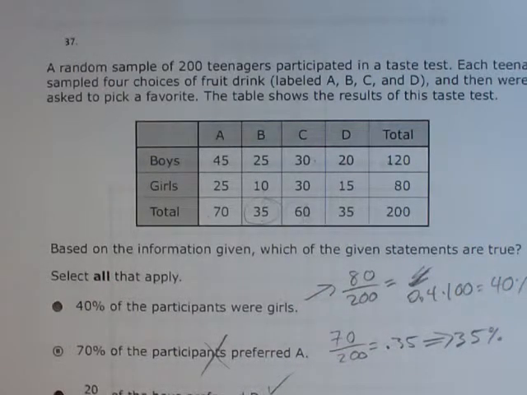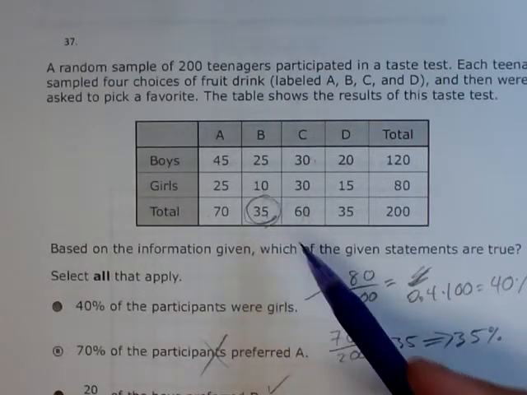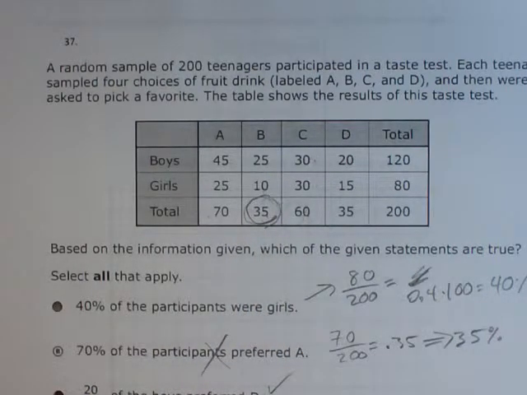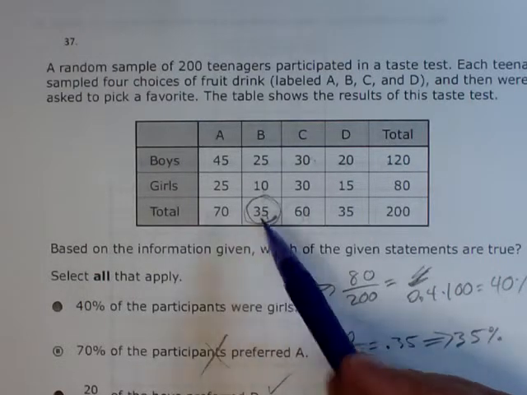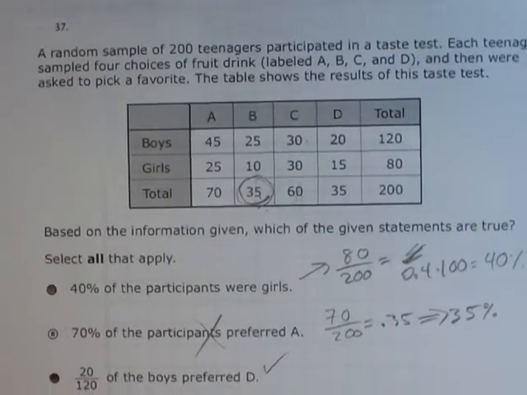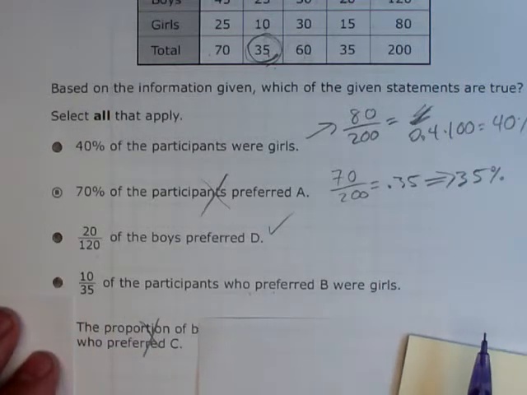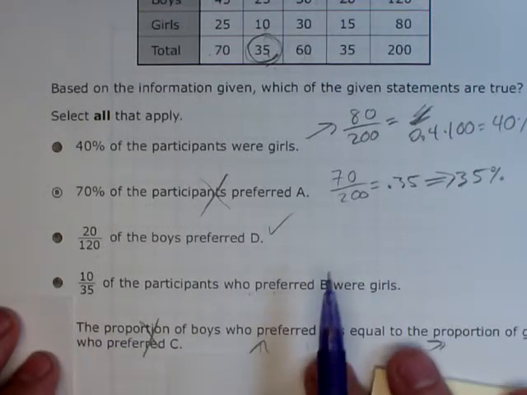10 of 35 of the participants who preferred B were girls. So how many participants preferred B? That's the 35. How many of those 35 were girls? 10. So that's true. The last one's a bit tricky.